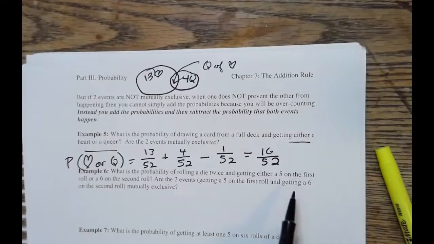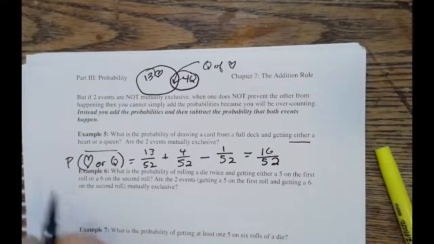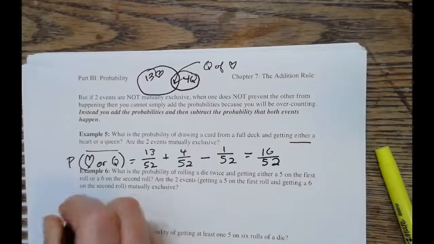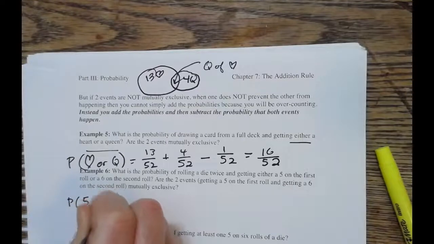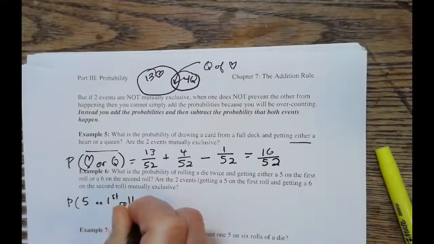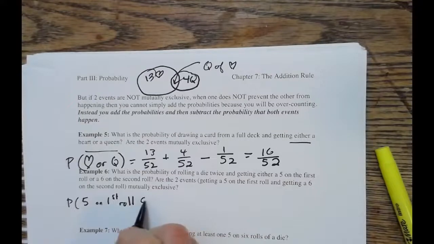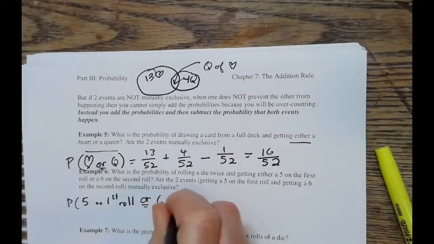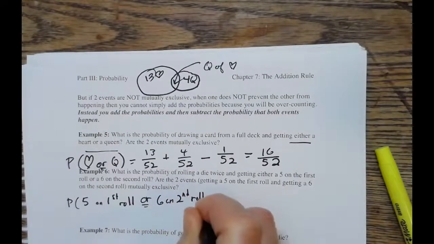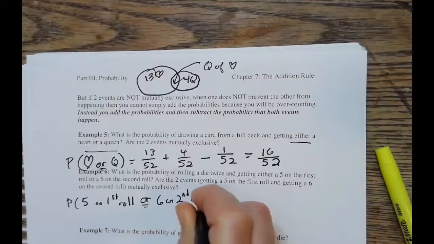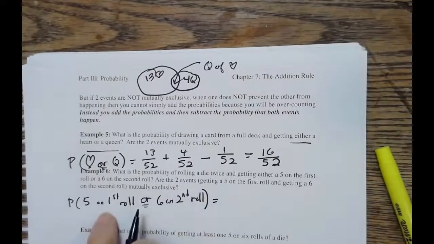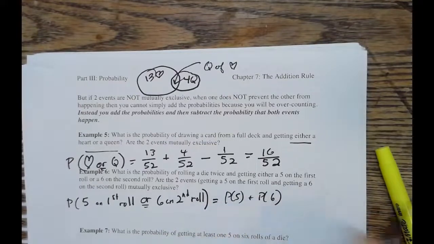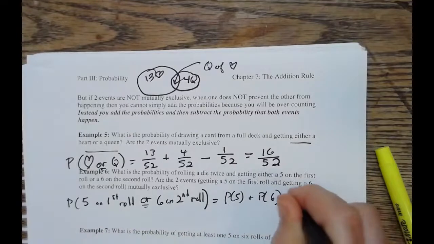What about this? The probability of getting either a 5 on the first roll or a 6 on the second roll of fair dice. So that's the probability of a 5 on the first roll, or a 6 on the second roll. So it's going to be the probability of a 5 plus the probability of a 6, and since you can get both, minus the probability of both.